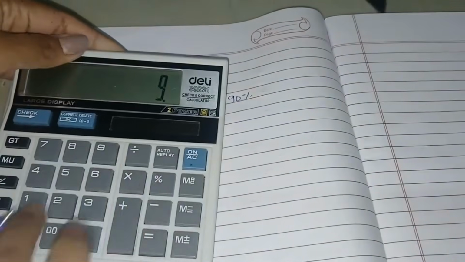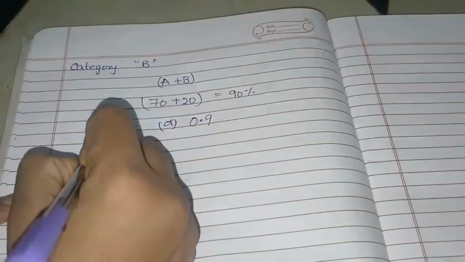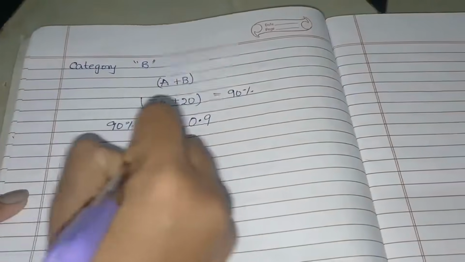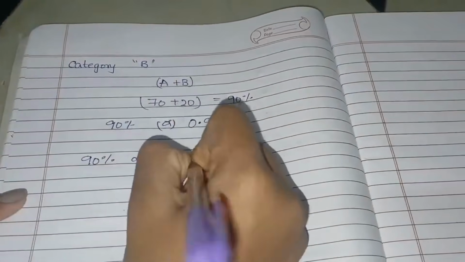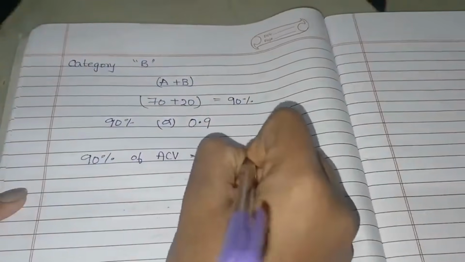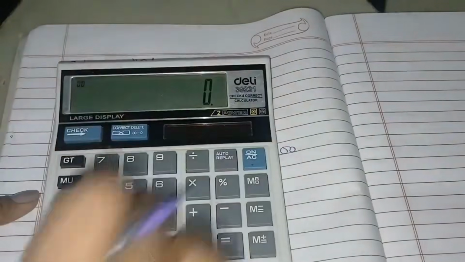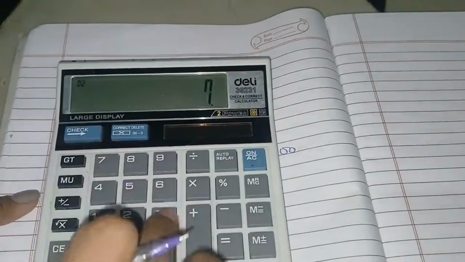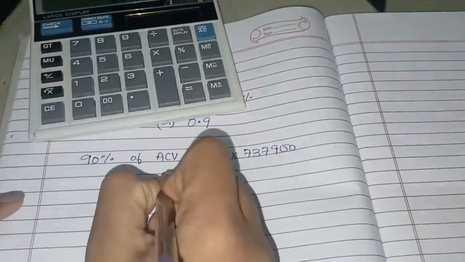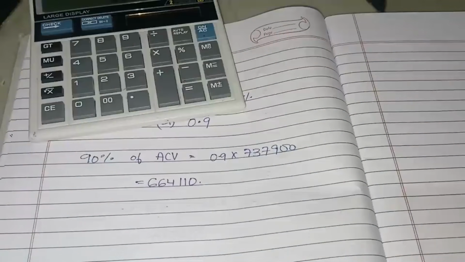సో 90%ని డెసిమల్ ఫార్మాట్లోకి కన్వర్ట్ చేసుకోవాలి. ఎట్లా కన్వర్ట్ చేసుకుంటాం, 90 డివైడెడ్ బై 100 చేస్తే 0.9. సో కేటగిరీ బికి పర్సంటేజ్ ఎంత, 0.9. సో ఇప్పుడు ఏం చేయాలి మనము, 90% ఆఫ్ ఏసీవీ చేయాలి. 90% ఆఫ్ ఏసీవీ ఎంత అనంటే 0.9 ఇంటూ 7,37,900 చేయాలి. 0.9 ఇంటూ 7,37,900 చేస్తే మనకి వచ్చిన వాల్యూ 6,64,110.